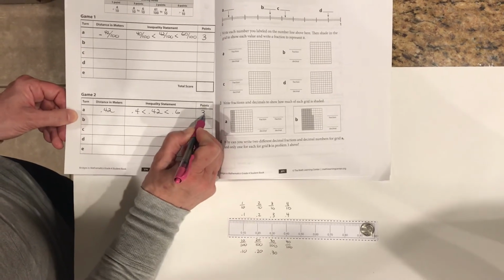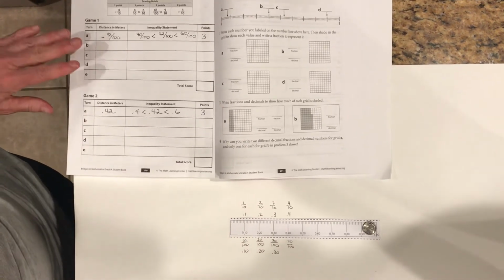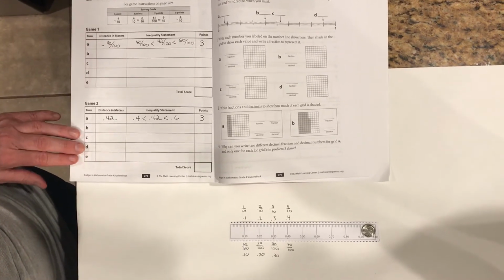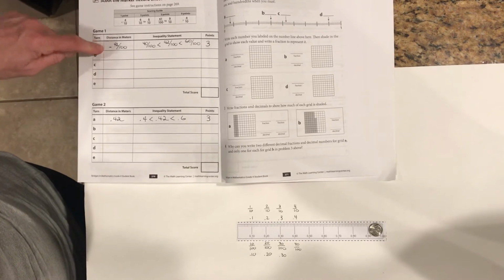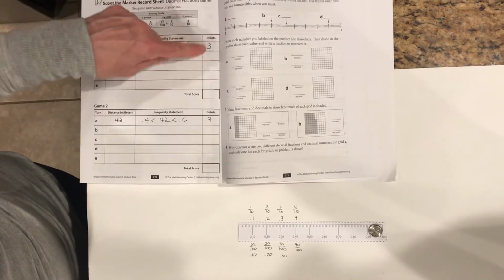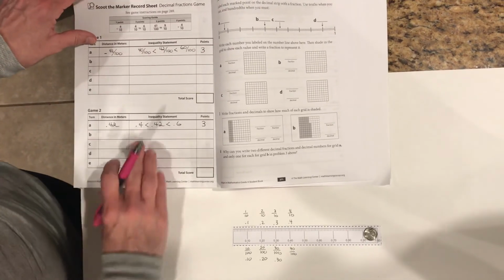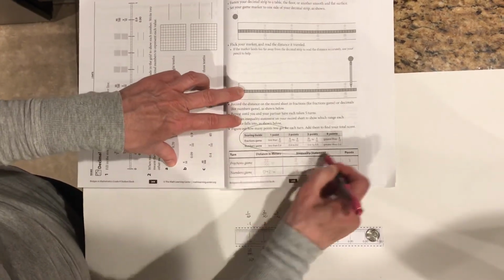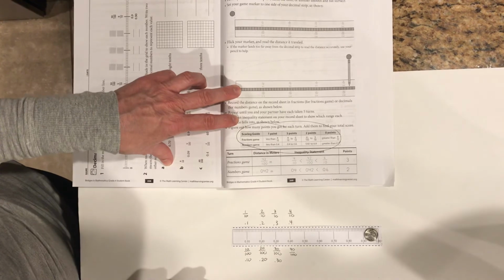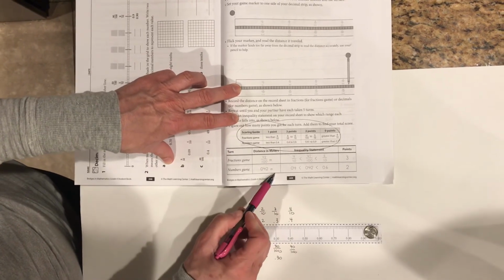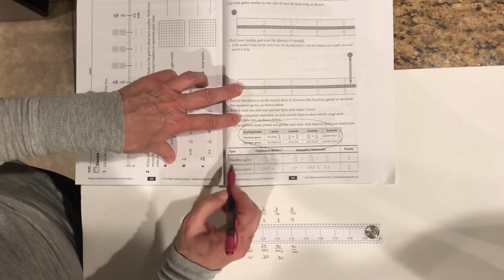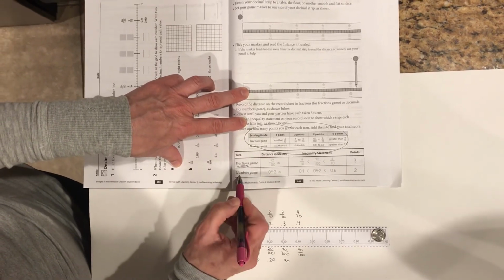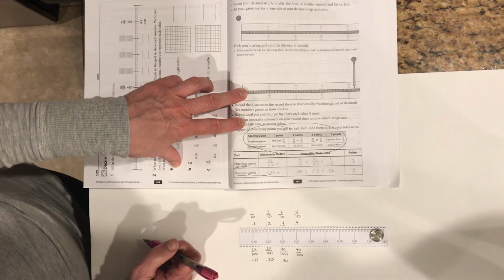Please send me on Seesaw once you've completed each of the games. You can either send me game 1 or game 2, and make sure you get your distance in meters, your inequality statements, and your points. On page 269, this section right here is very helpful, and just below it, it gives you examples of how each one looks as fractions. That would be for game 1, and then also for game 2, how it looks in decimals.